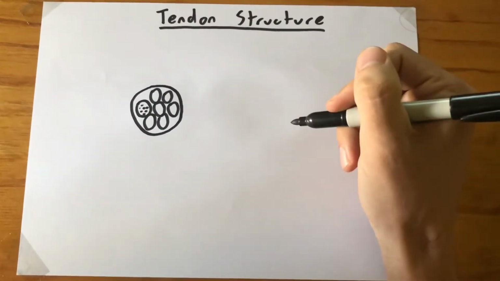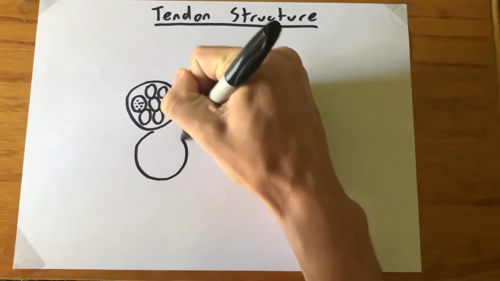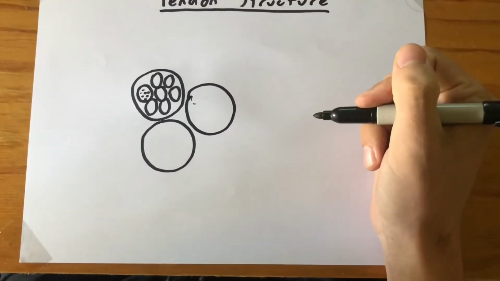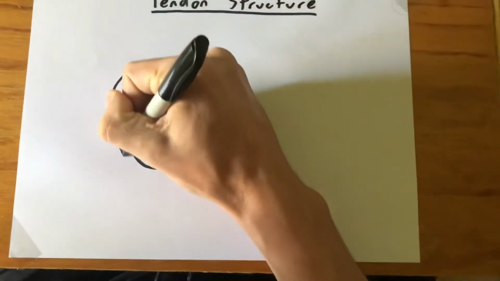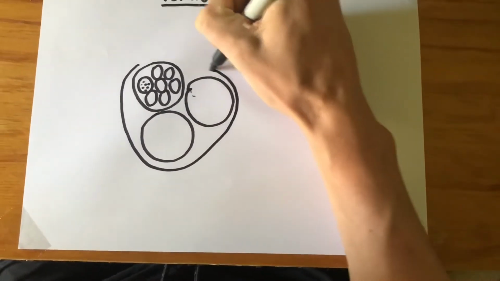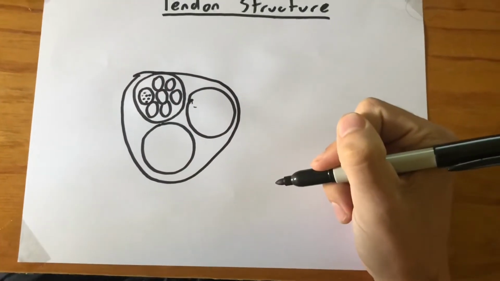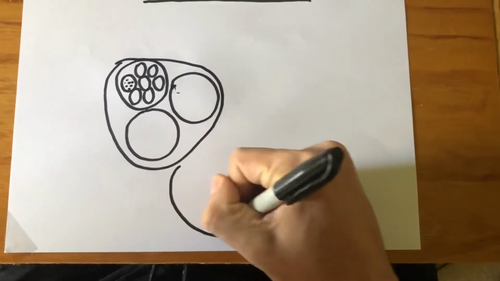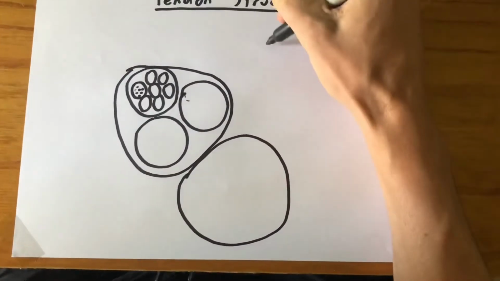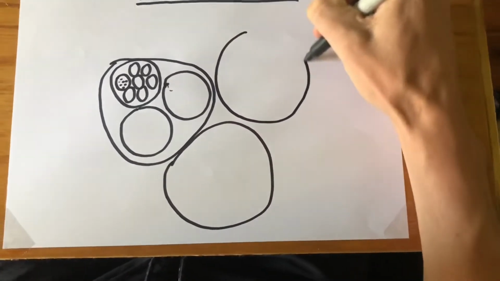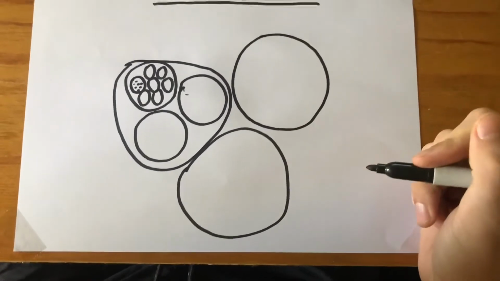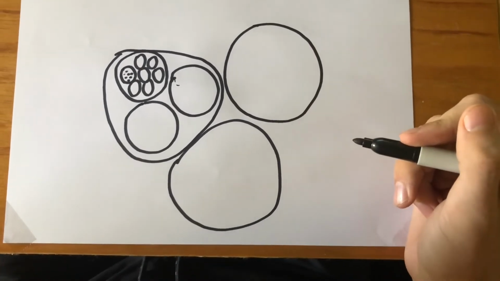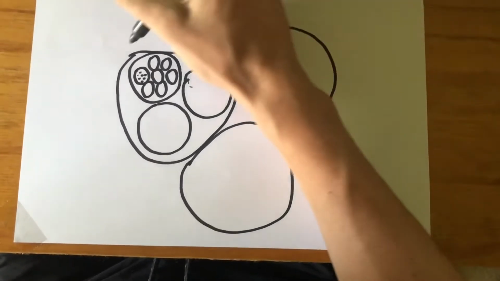A group of fascicles becomes a tertiary fibre bundle, and a group of tertiary fibre bundles becomes the full tendon. These bundles are able to glide against one another due to each bundle being wrapped in a layer of connective tissue known as endotendon.